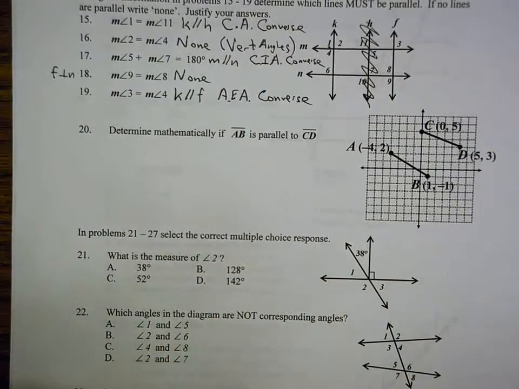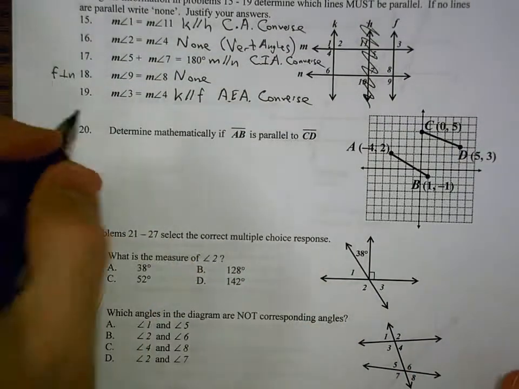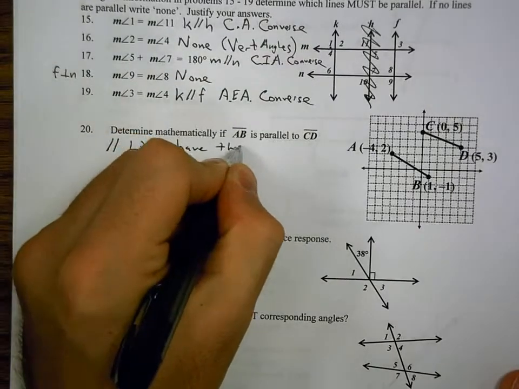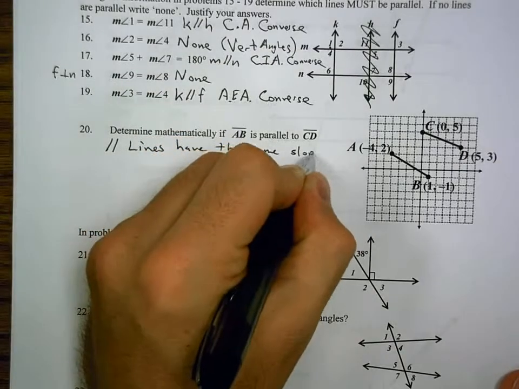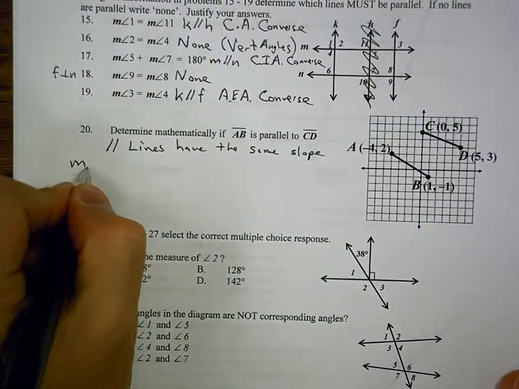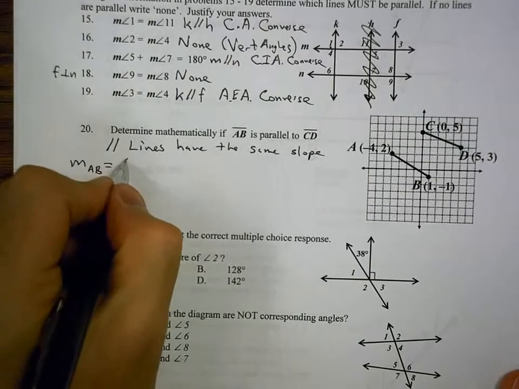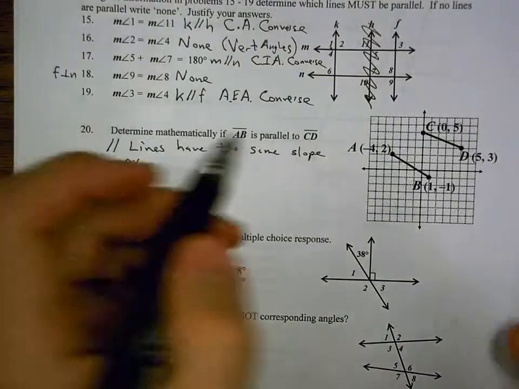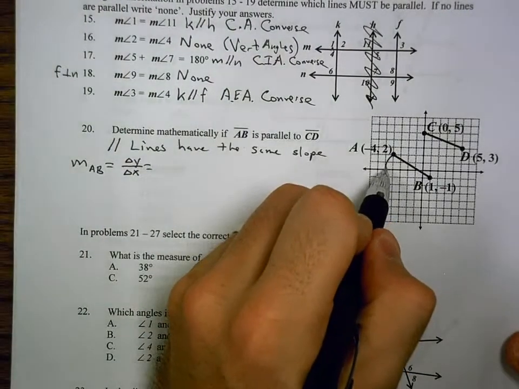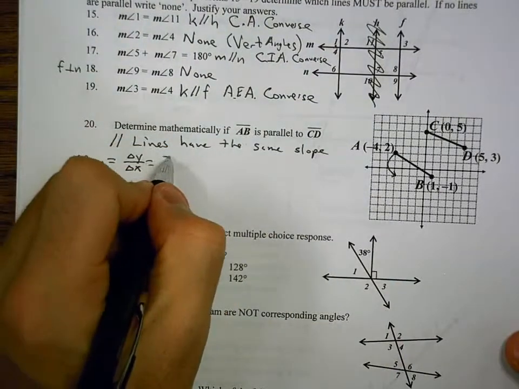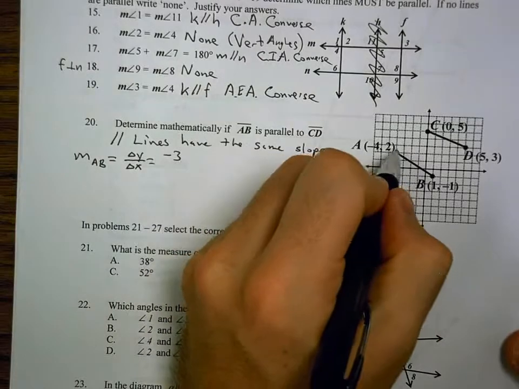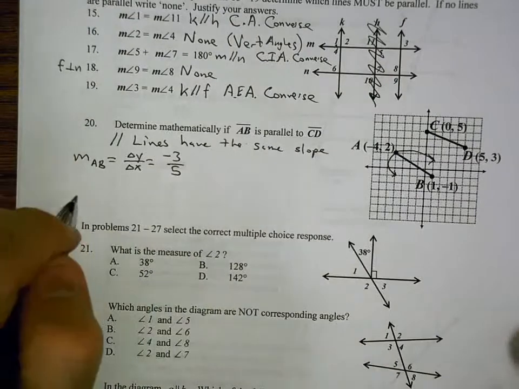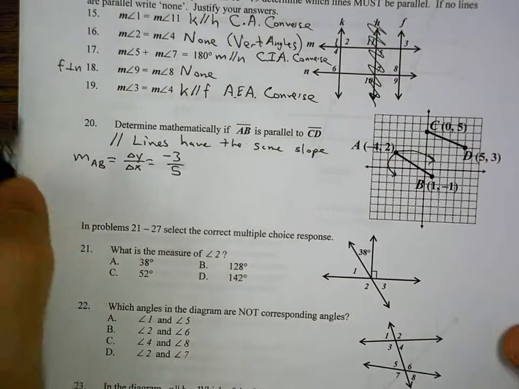Okay. Next we go down to number 20. We need to see if AB is parallel to CD. I know that parallel lines have the same slope. So first I'm going to find the slope of AB. Now slope is change in y over change in x, and you can always use slope formula, and that's perfectly fine, but if we just look at the actual change, I went from 2 to negative 1. That means y changed negative 3. My x's, I went from 4 to 1. It changed positive 5. So I could say the slope from A to B is negative 3 over 5.